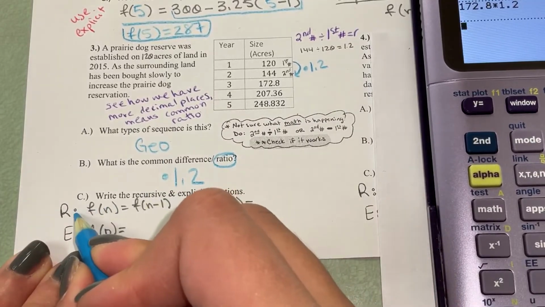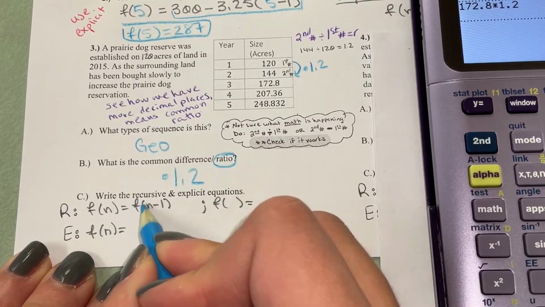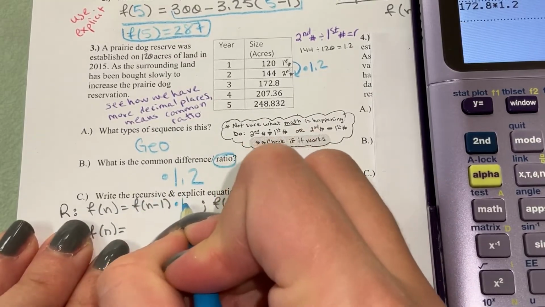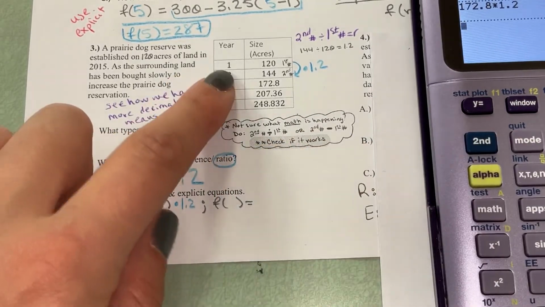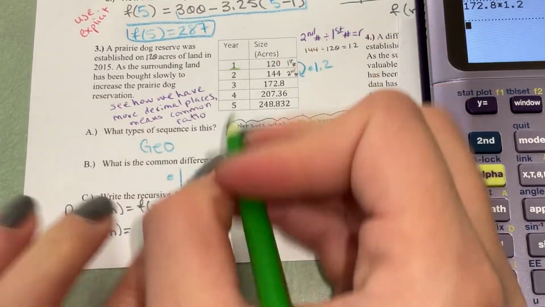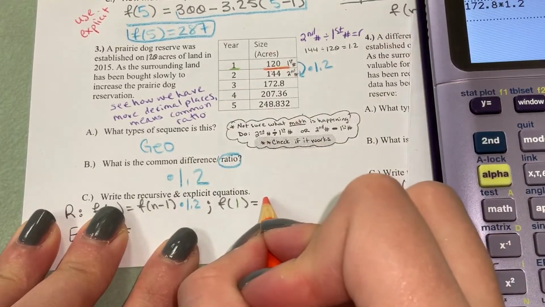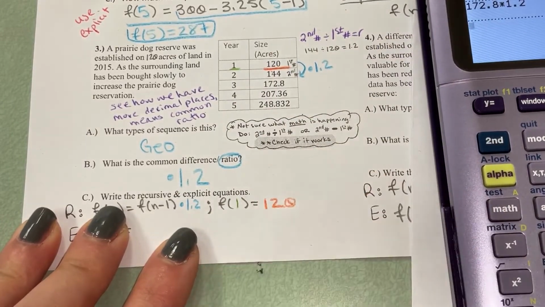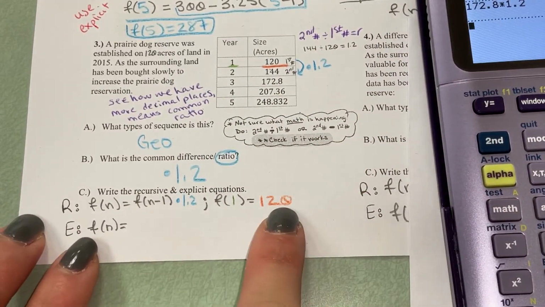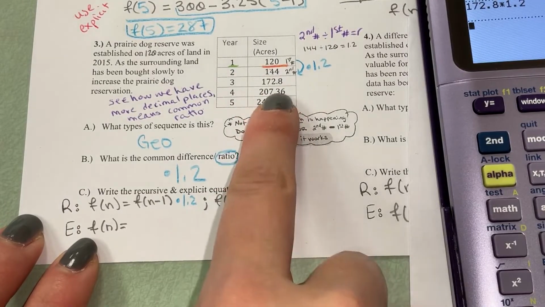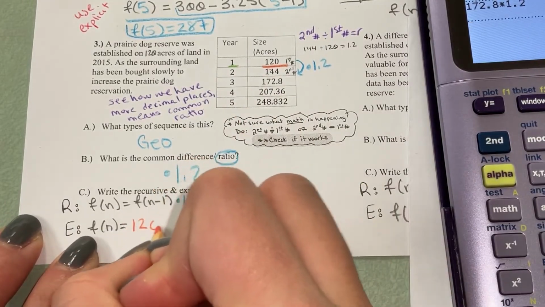So let's fill out our recursive and explicit. So for our recursive, we have f of n equals f of n minus 1 times 1.2, which is what we're doing down our table. We start with a 1, and we also start with 120 acres, okay? So when I write my explicit, we write what we start with in acres here. So we started with 120 acres.